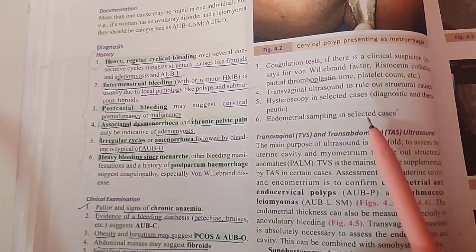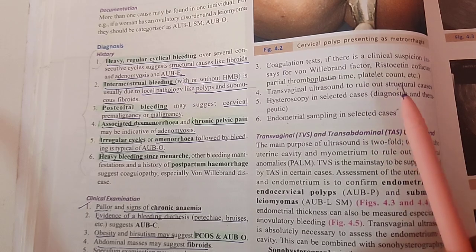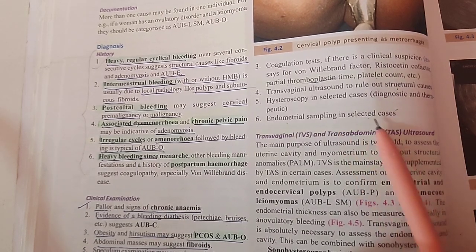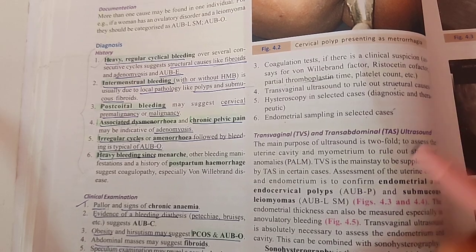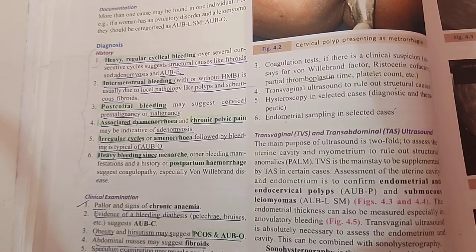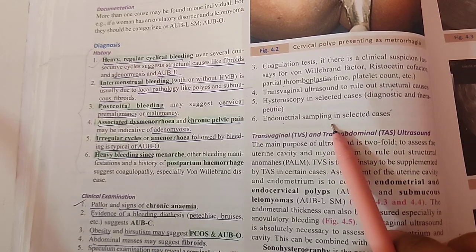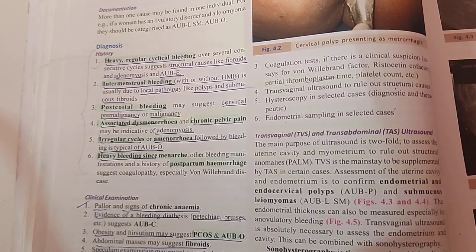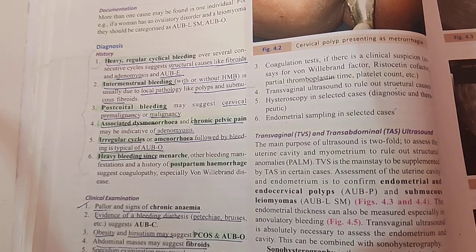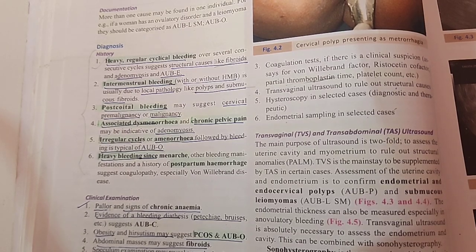And if there is an endometrial pathology, the main investigation of choice is endometrial sampling, or endometrial biopsy, or aspiration cytology. It is an OPD procedure only, and for endometrial sampling the instruments are Pipelle or Vabra aspirator. And in India, Karman's cannula is used. So these are the things you should look for.